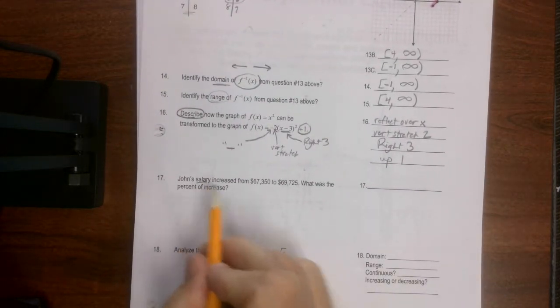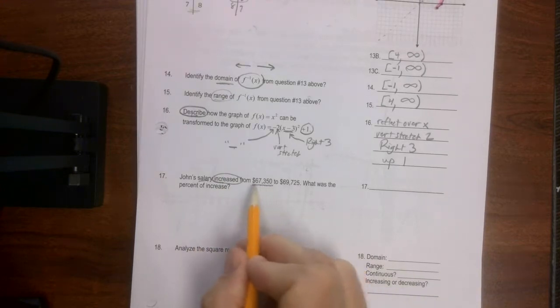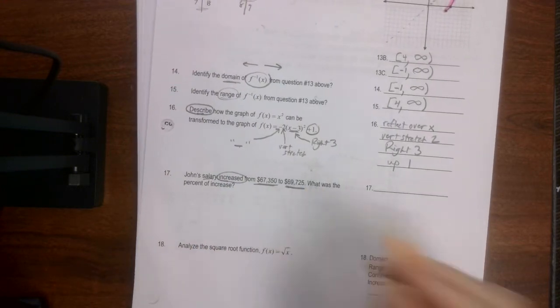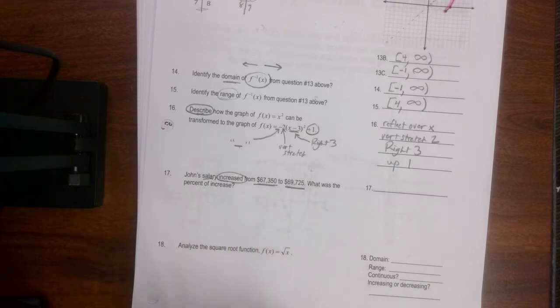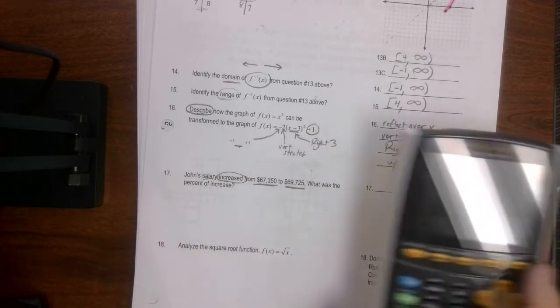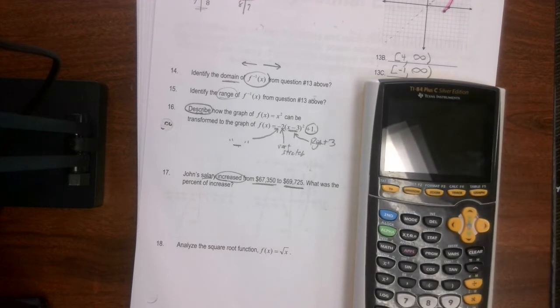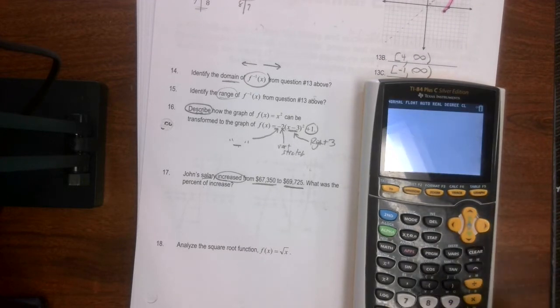So John's salary increased from $67,300 to $69,725. What was the percent of increase? So again, I'm just going to call this a calculator special. These little problems just kind of jump out of nowhere. It doesn't really have a whole lot to do with what we're doing, but so I'm just going to go 69,725, subtract his original salary. So he got an increase of 2,375.